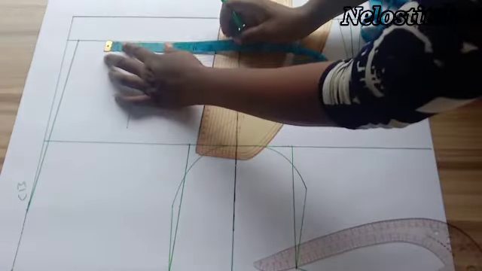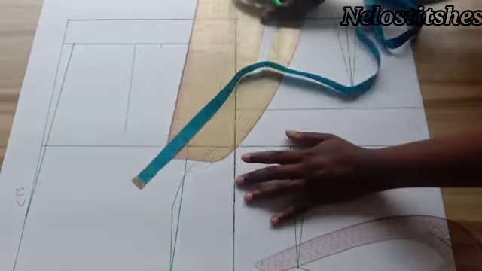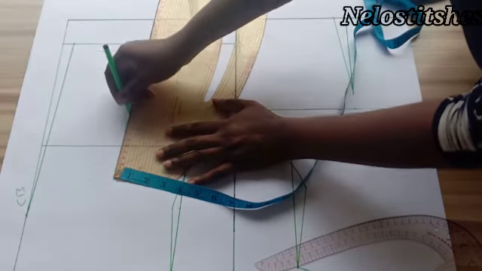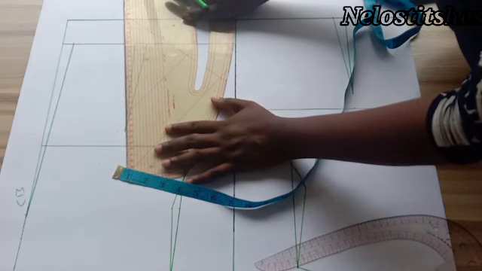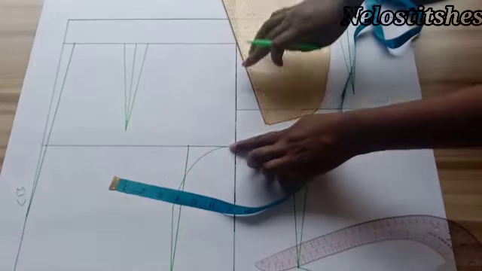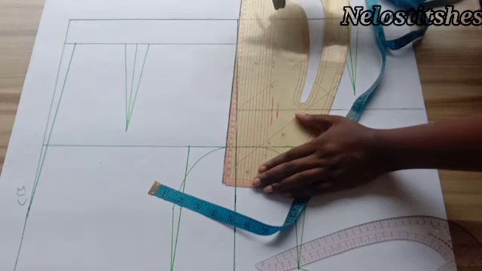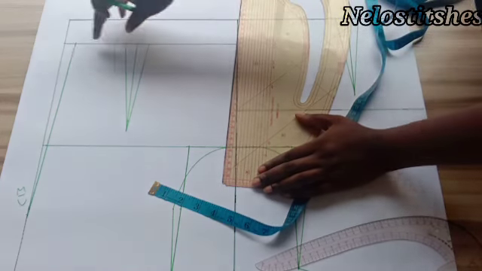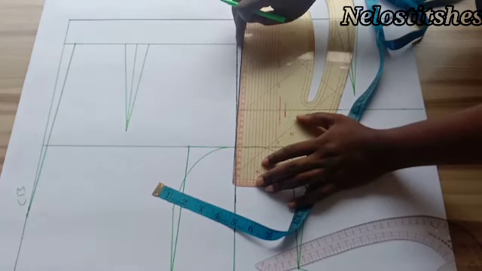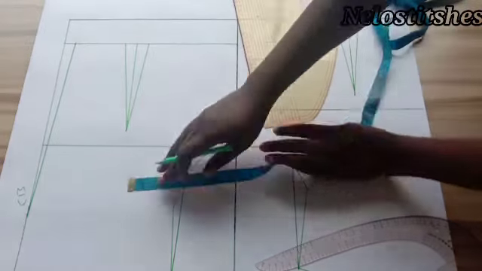and on the waistline I'm going to mark 0.75 on both that leg. Okay, so I'll connect it like this. Okay, so we've marked our front dart and back dart. So now I'm going to connect this way. Remember, we've marked our waistline here and we've already marked our bust measurement, so I'll connect to this point.